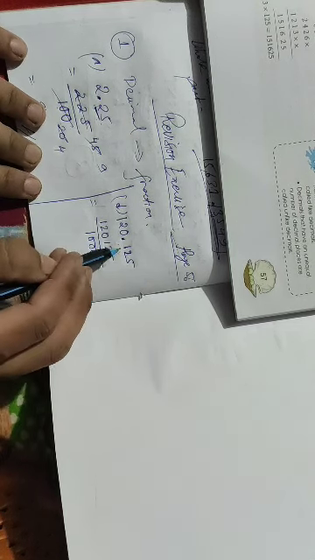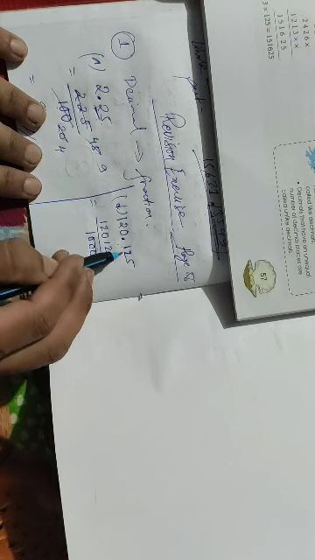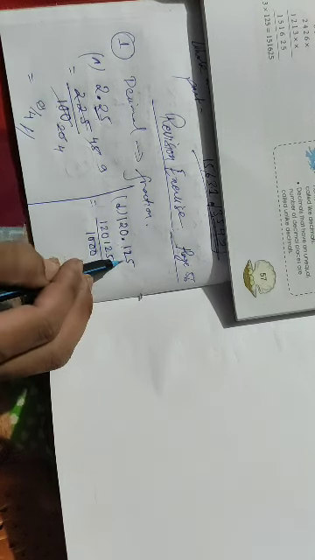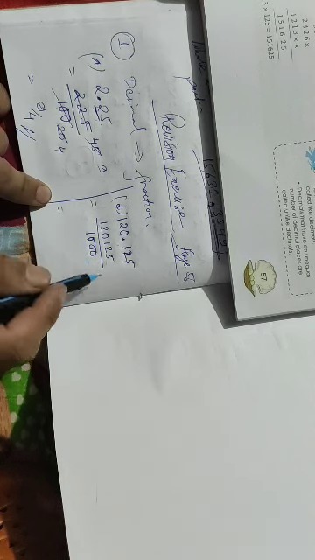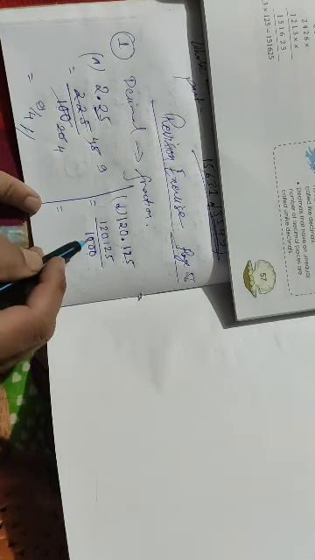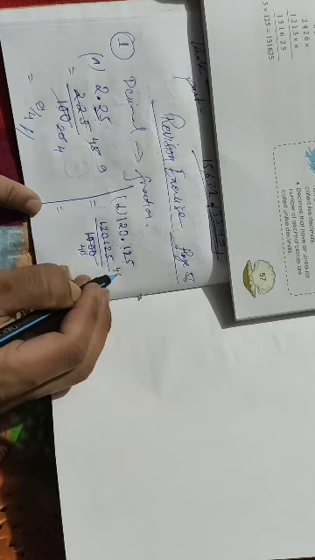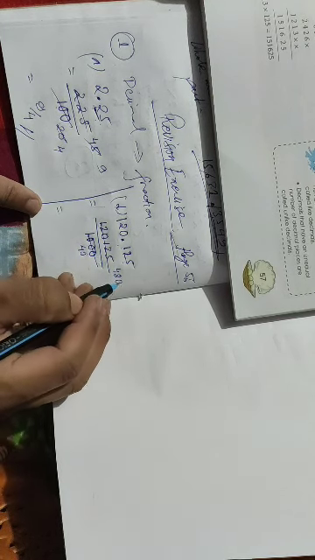Why 1000? Because there are 3 digits in the decimal part, so I have to put 3 zeros, right? So what should be my answer? I can cancel with 5, but to make it shorter I'll cancel with 25. 25 times 4 is 100, and 25 times 8 is 200, so it will be 480.